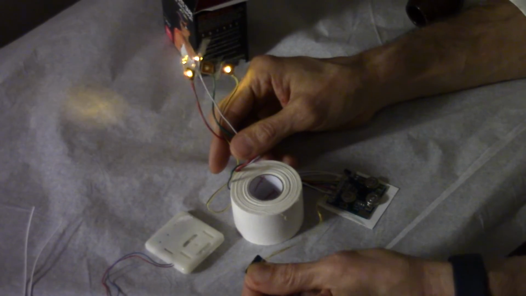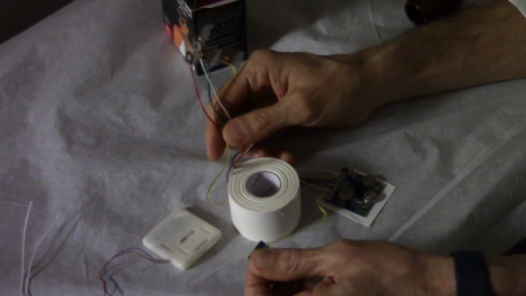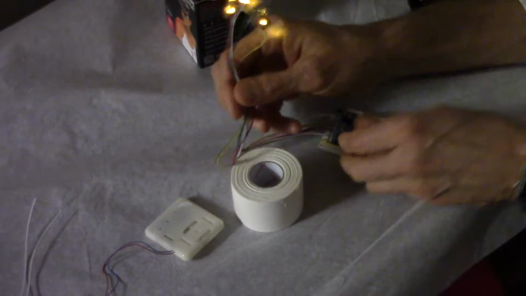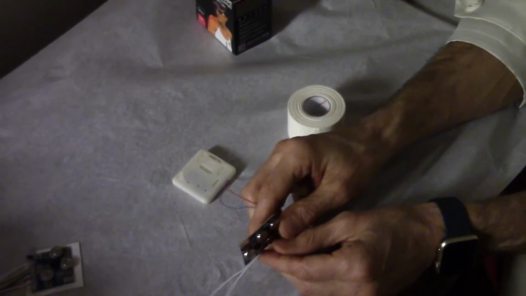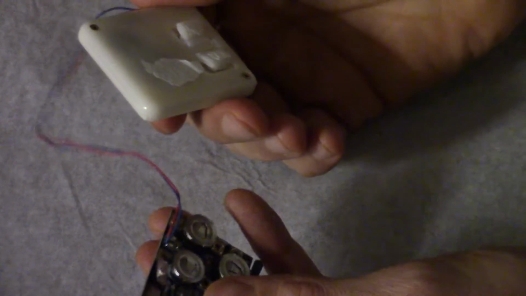Now, what's the difference between this and a switch? Some of you out there that may have some experience with electrical devices may say, well, this is nothing more than just a switch. It's not. Let me show you what a switch is. This is a switch right here. This is not a piezoelectric effect. This is not a piezoelectric material.